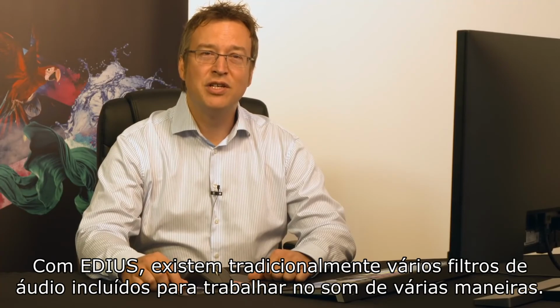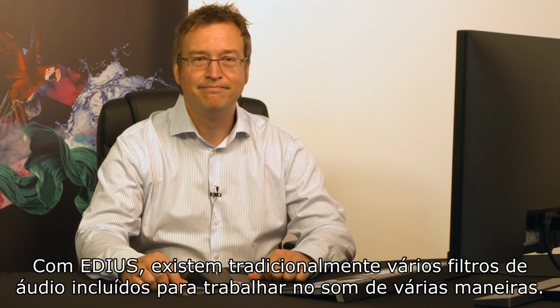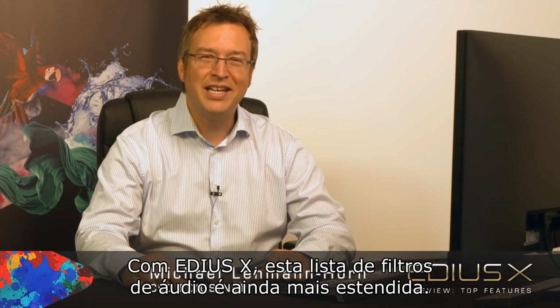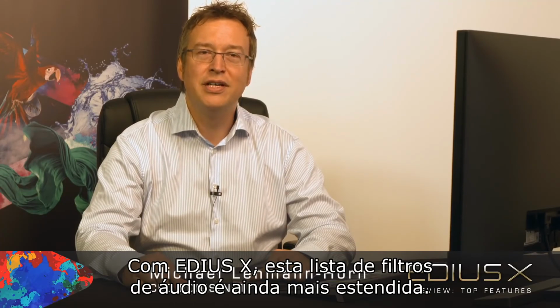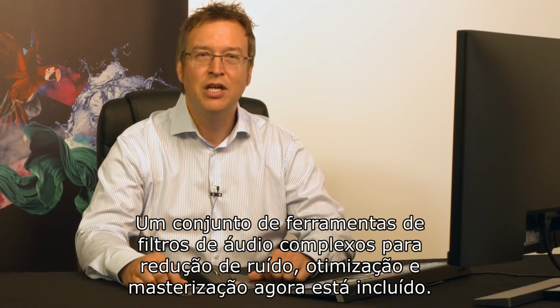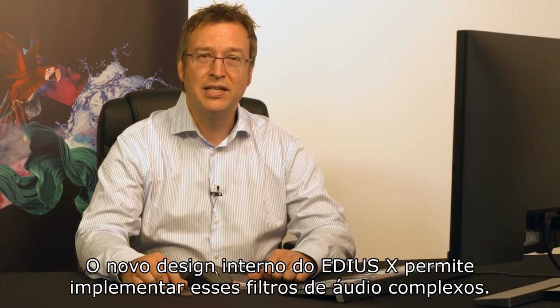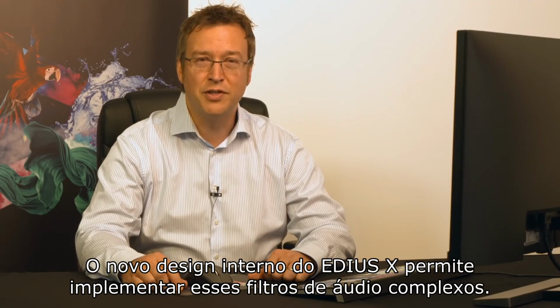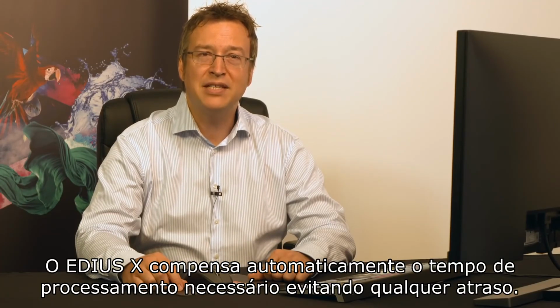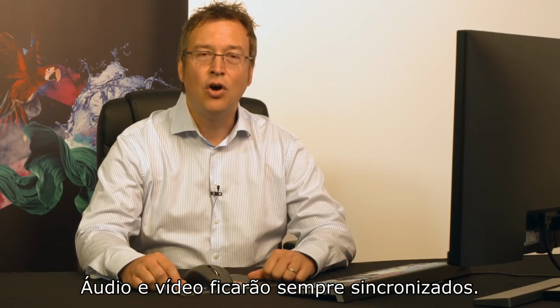With EDIUS, there are traditionally several audio filters included to work on sound in many ways. With EDIUS 10, this audio filter list is further extended. A toolset of complex audio filters for noise reduction, optimization and mastering is now included. The new internal design of EDIUS 10 allows to implement those complex audio filters. EDIUS 10 automatically compensates the required processing time, avoiding any delay. Audio and video will always stay in sync.